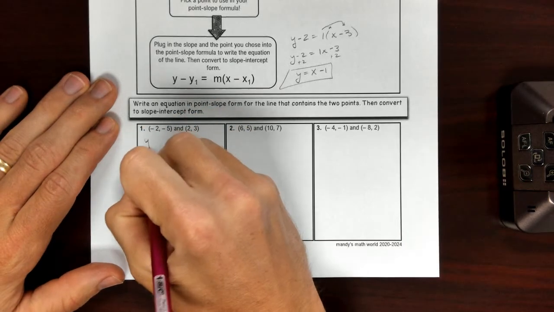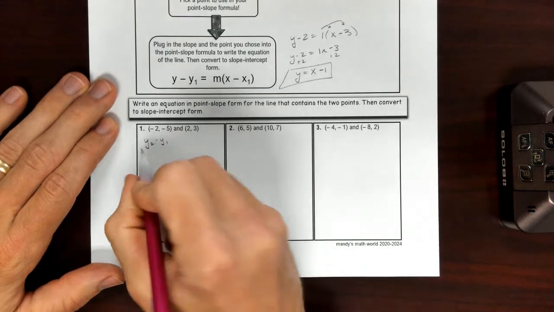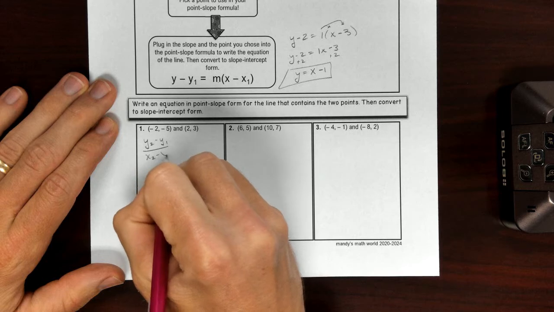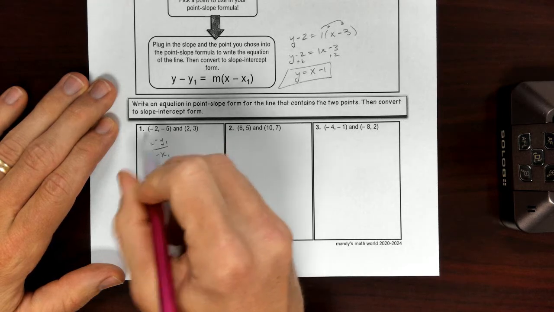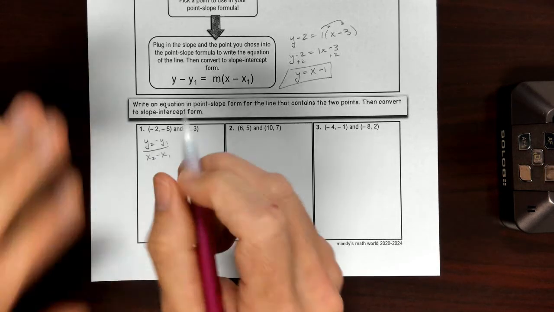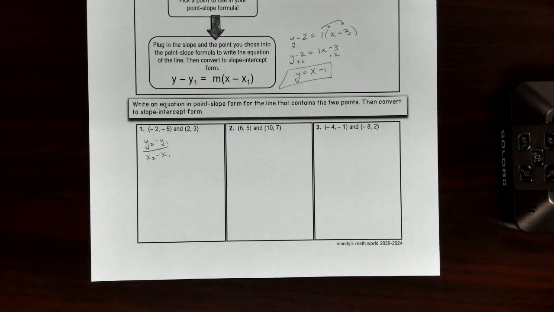Alright, so let's go down to our examples at the bottom. Again, my slope formula is y2 minus y1 over x2 minus x1. The change in y's, the rise, over the change in x's, the run.